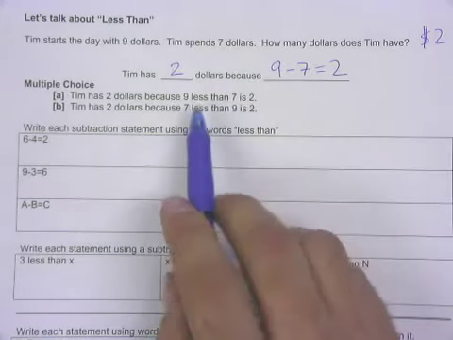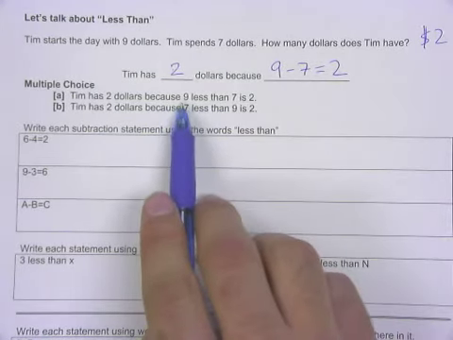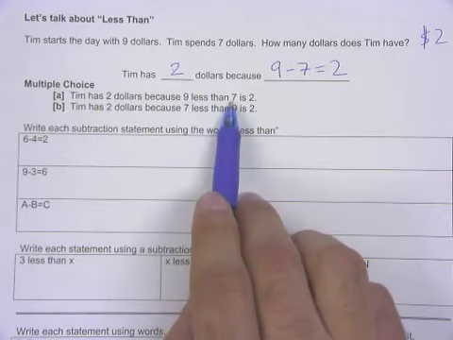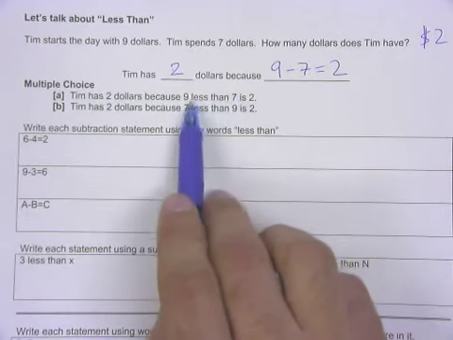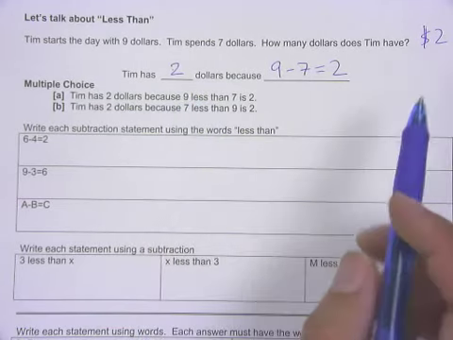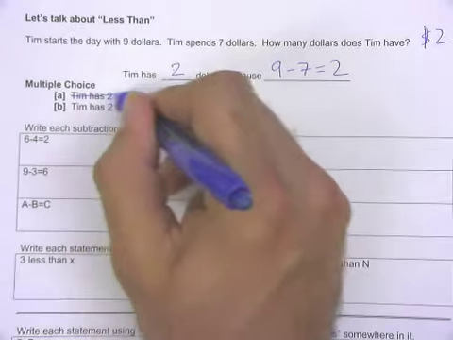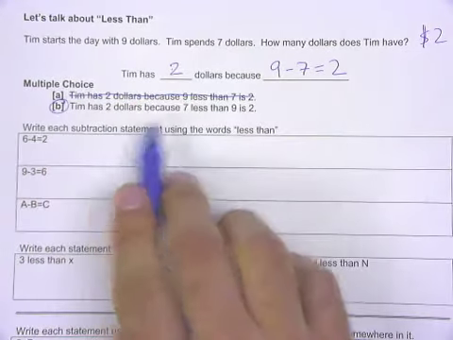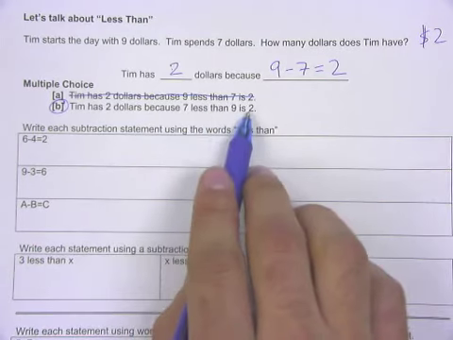All right, so does 9 less than 7 sound right? If you have 9 less than 7, you'd have to get rid of all 7, and then you'd have to get rid of more stuff to get rid of 9 things. So this phrase is not going to be correct. Instead, Tim has $2 because 7 less than 9 is 2.